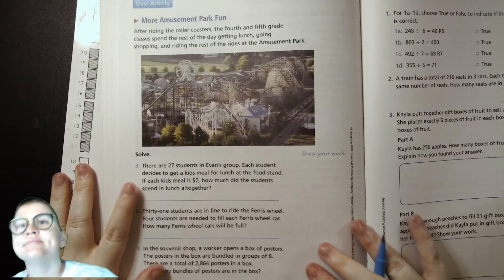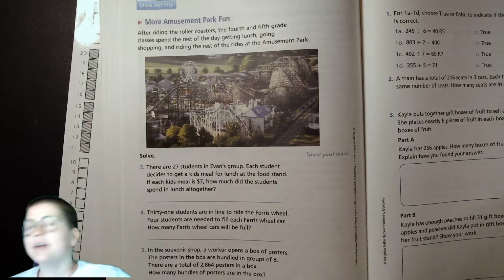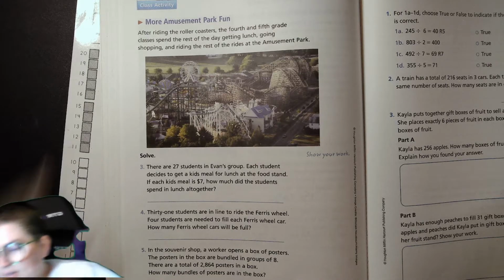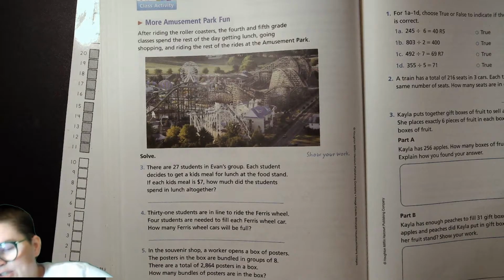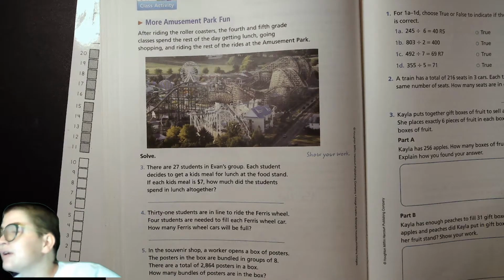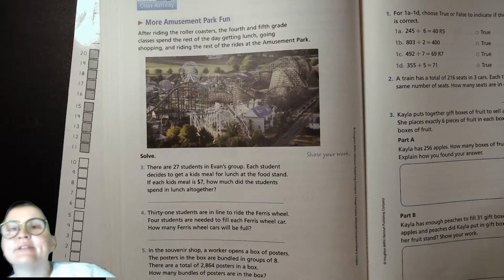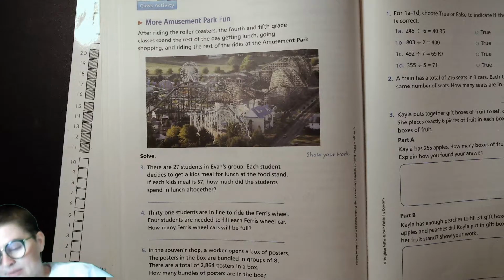Alrighty, let's go ahead and turn that page. Here we go. It says up here, after riding the roller coasters, the 4th and 5th grade classes spend the rest of the day getting lunch, going shopping, and riding the rest of the rides at the amusement park. There are 27 students in Evan's group. It's a big group. Each student decides to get a kid's meal for lunch at the food stand. If each student spends $7, how much did the students spend on lunch altogether?